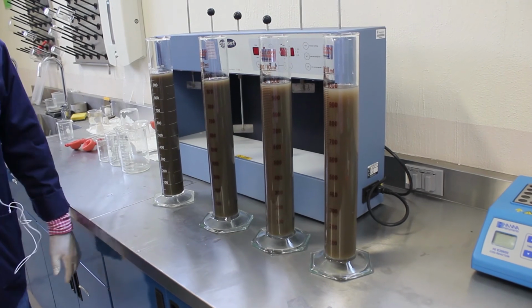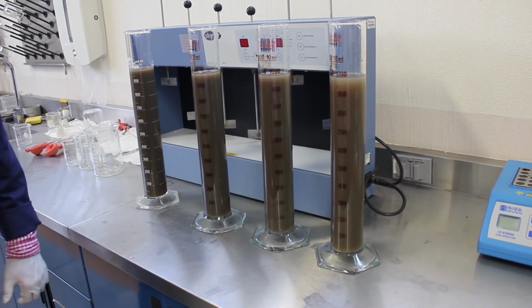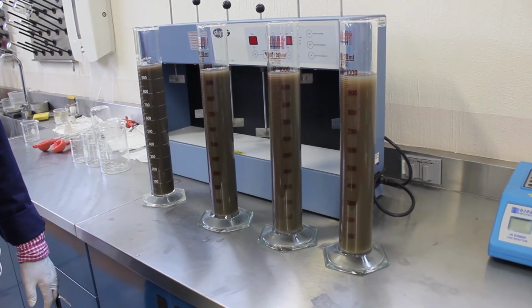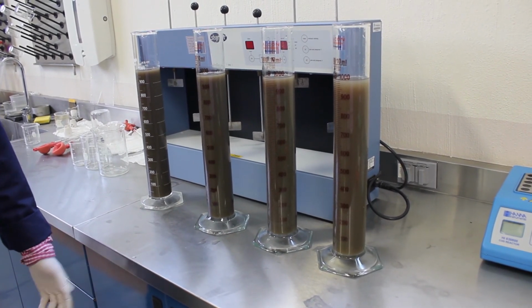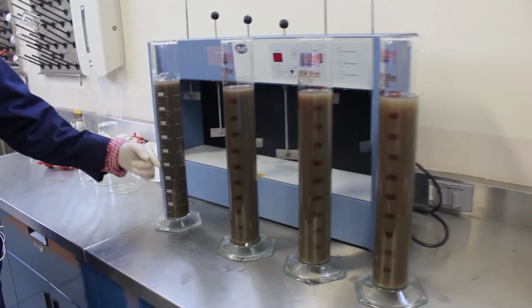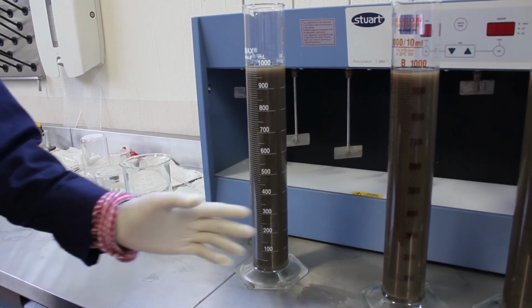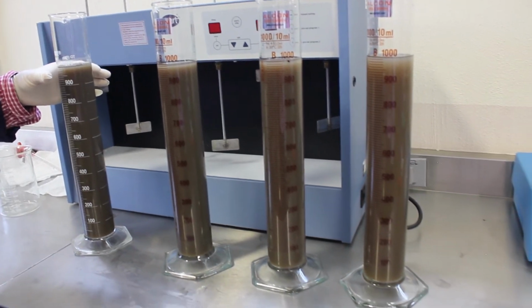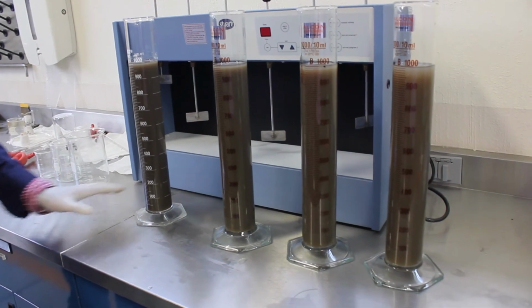As you notice, once it stops, our last column with a greater amount of distilled water is going to start settling quicker than the other ones. You start noticing our first column has more concentration compared to the others, so all the suspended sediments take more time to settle in the bottom.